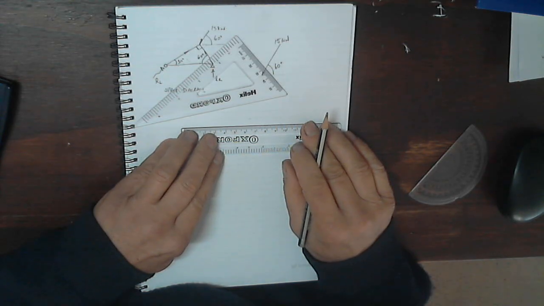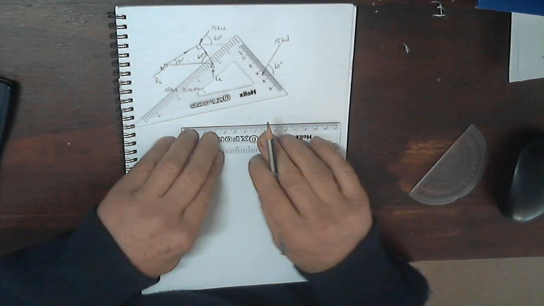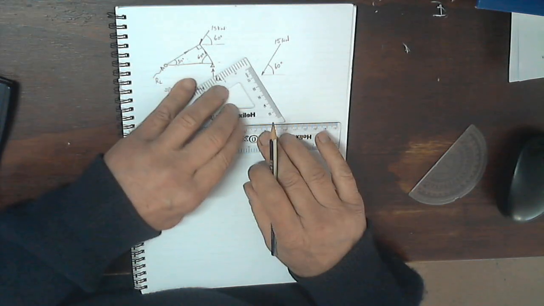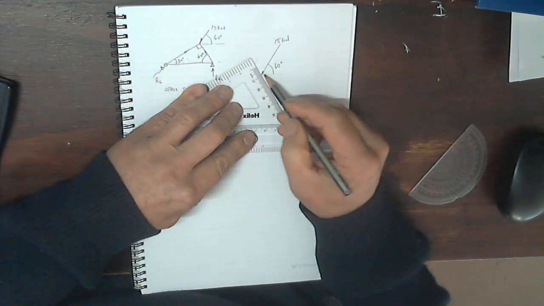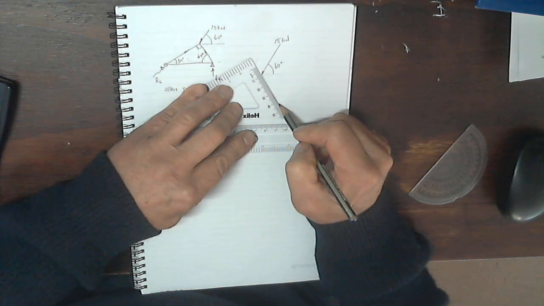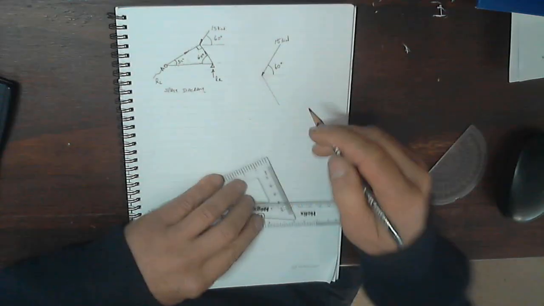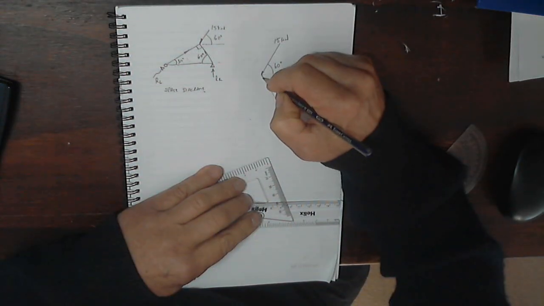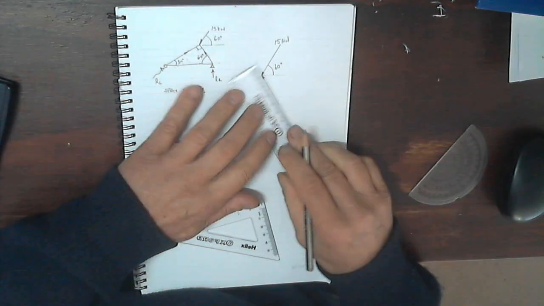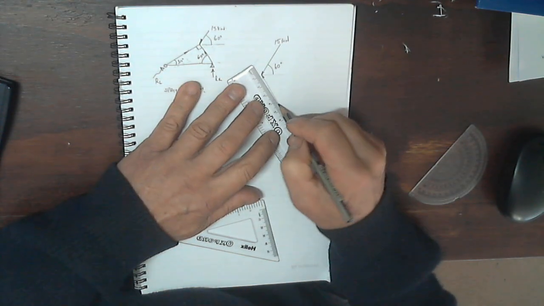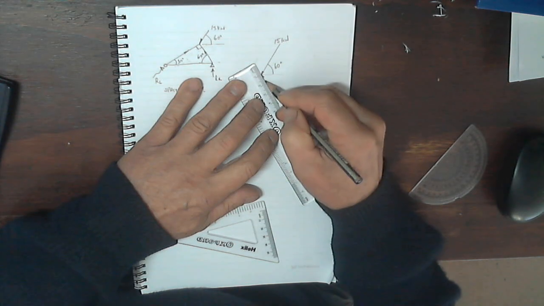I'm just using the lines on the paper as a reference. This is all about process, not accuracy, and we won't mark you down for slight inaccuracies with this sort of thing. We're only really interested in your process. So that's our first unknown vector there. Just darken that a little bit.